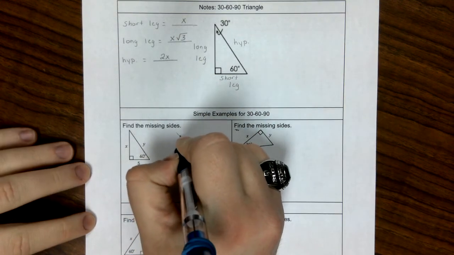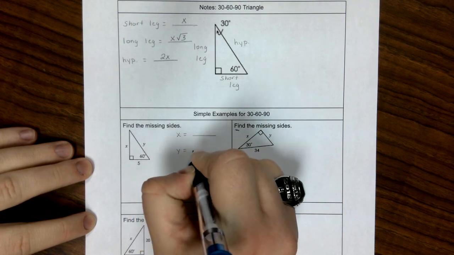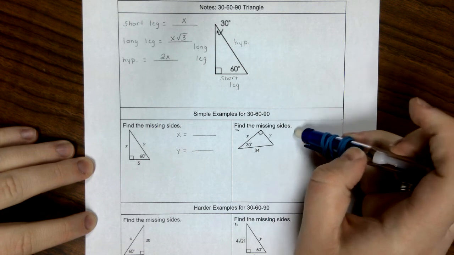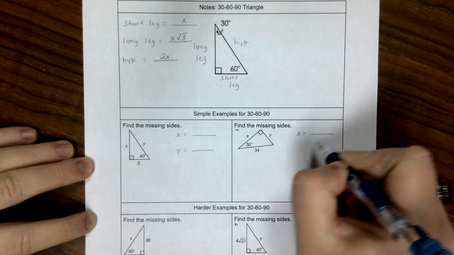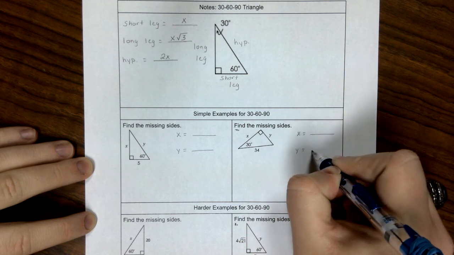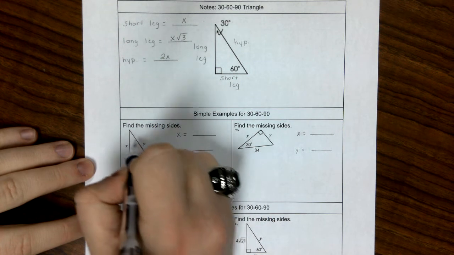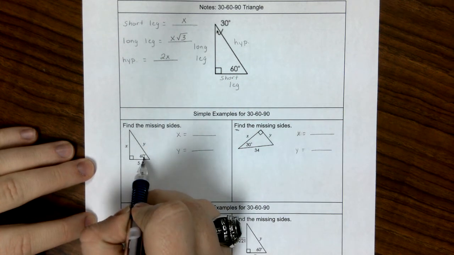So I'm going to label what I need to find. Sorry, I jumped ahead and did both of them. All right, I'm going to label this triangle again. Now notice they only gave me the 90 and the 60.